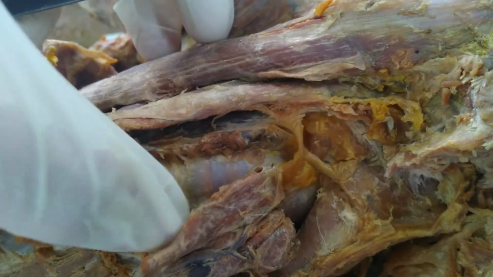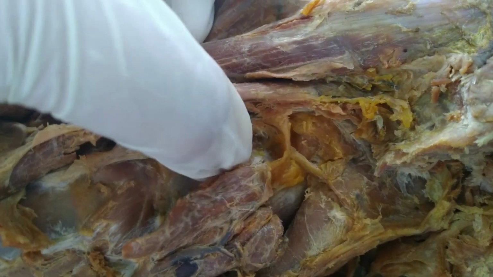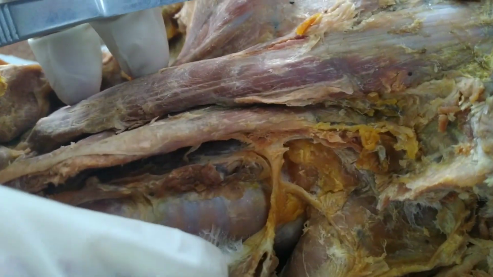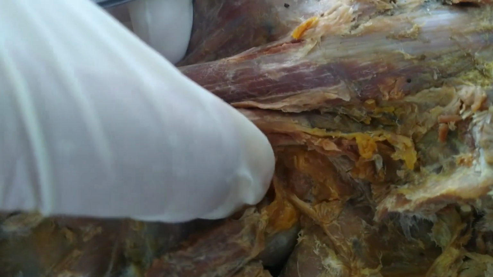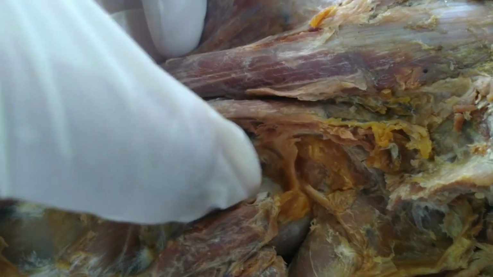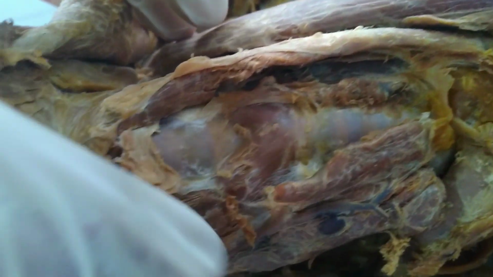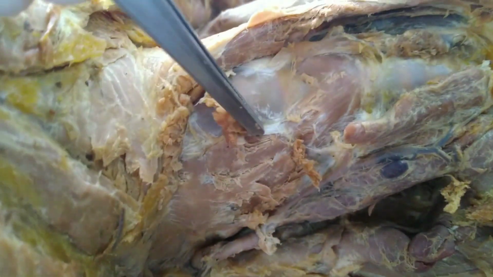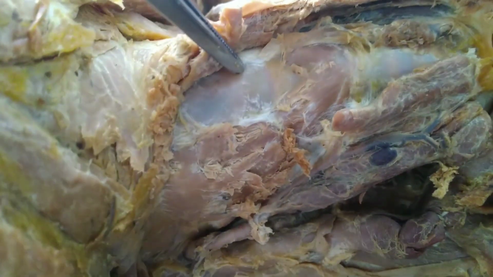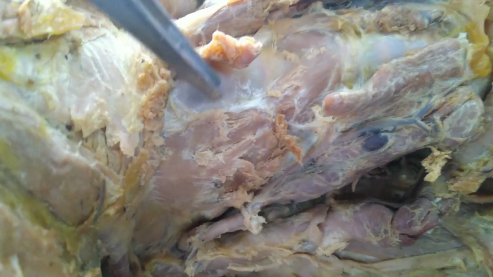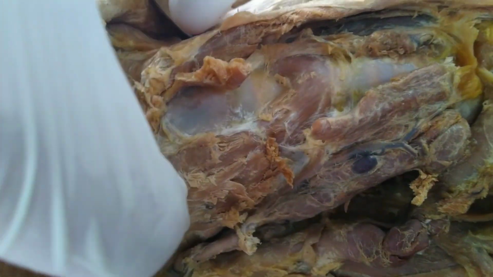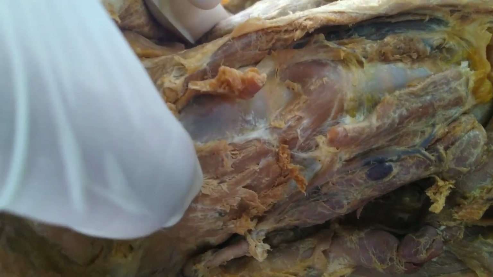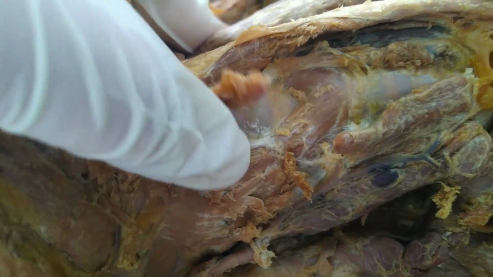So tracheostomy is performed here in the trachea, usually at the level between the third, fourth, or fifth tracheal cartilage rings. So fourth and fifth, that's already below the isthmus. Okay, we have another short muscle right here, attached to the thyroid cartilage of the larynx, and also the superior attachment point will be the hyoid bone.